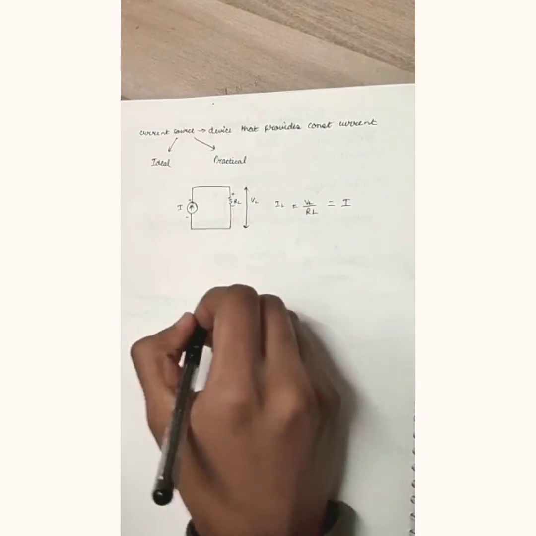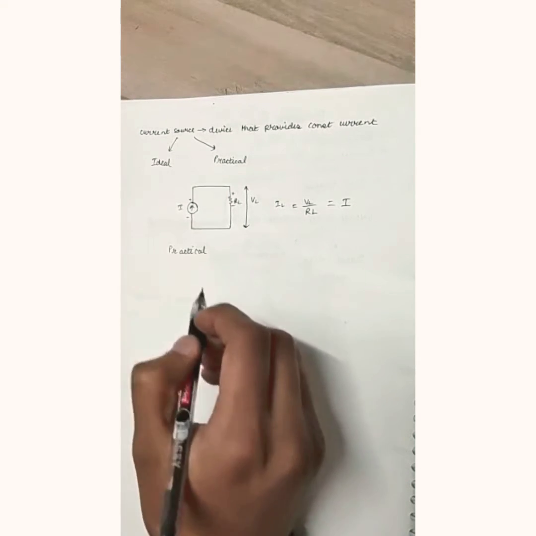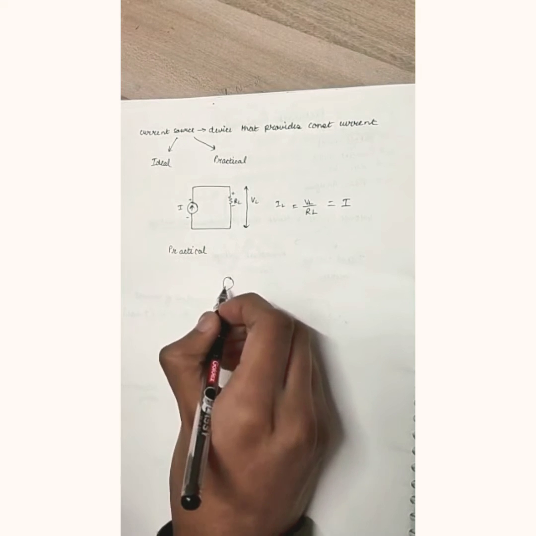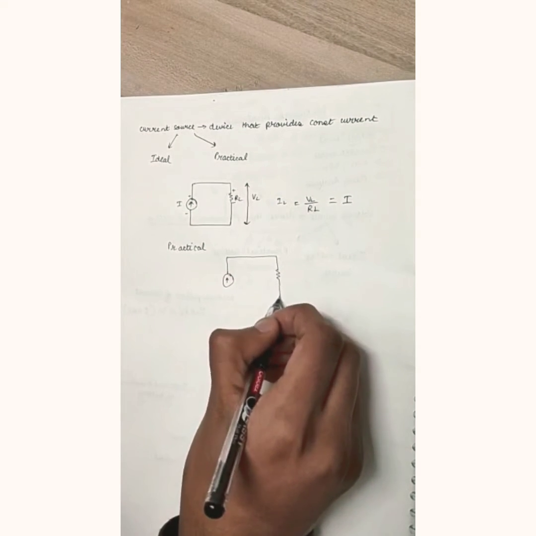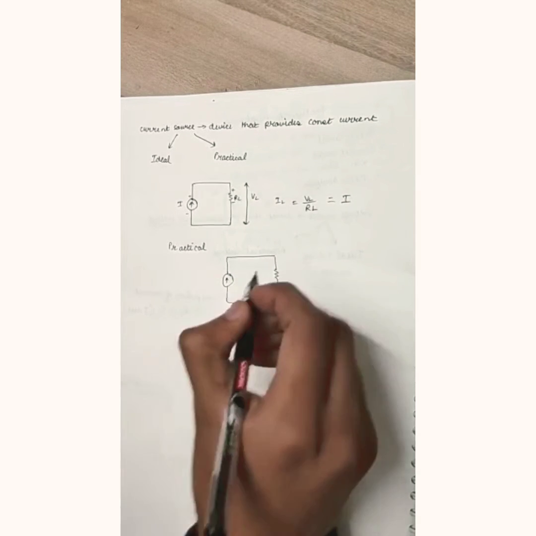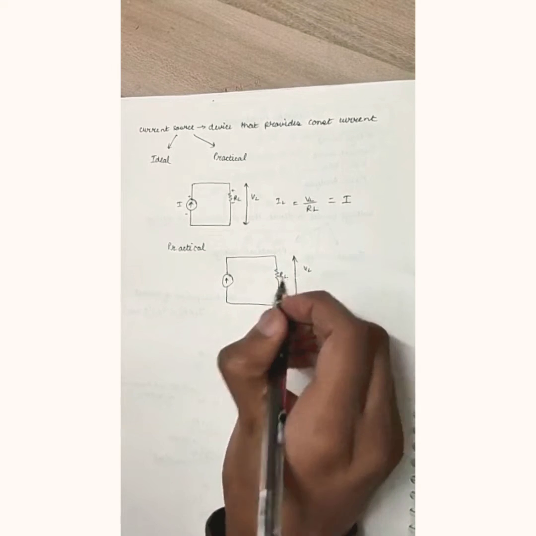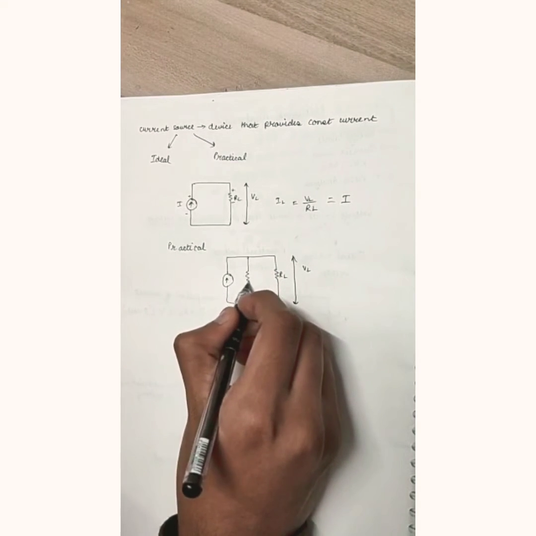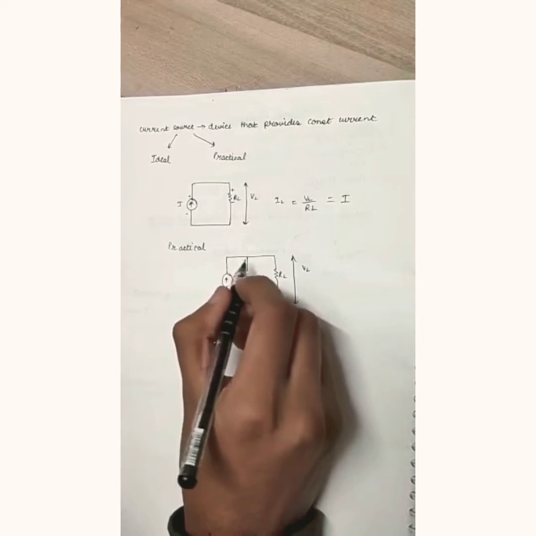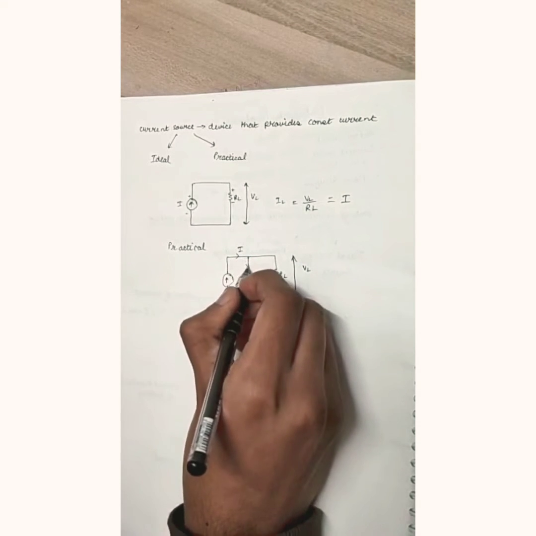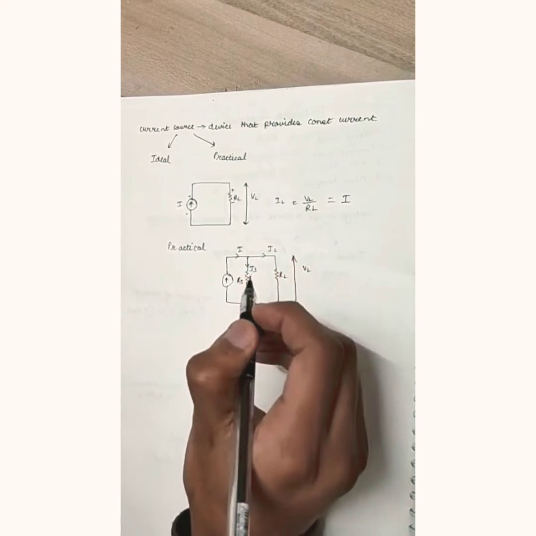Well, let's see the practical case. In the practical case, what happens is that there is some internal resistance, as we had considered in the voltage source as well. So let us draw the diagram for it. Same RL, the voltage across this is VL, and some resistance will also be there in this current source. It will be RS. The current supplied is I. Here it comes, let's say IS. Here it comes IL.